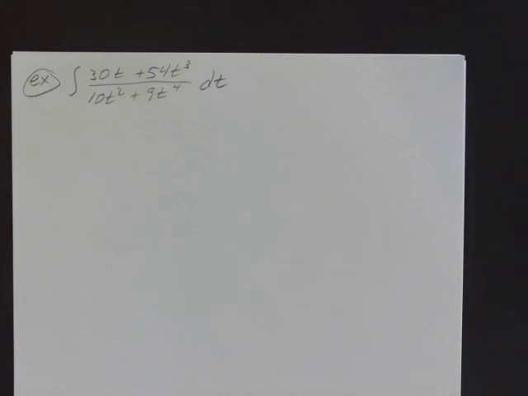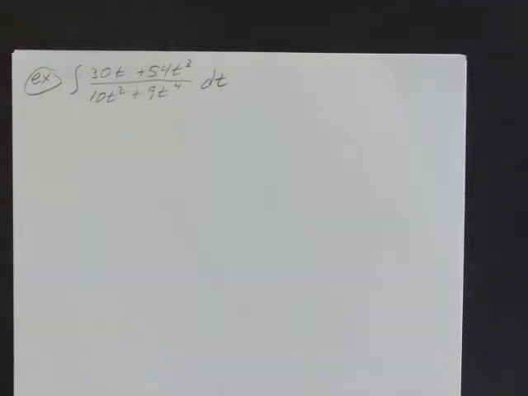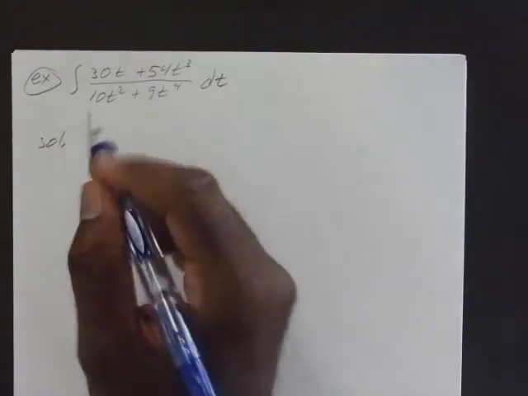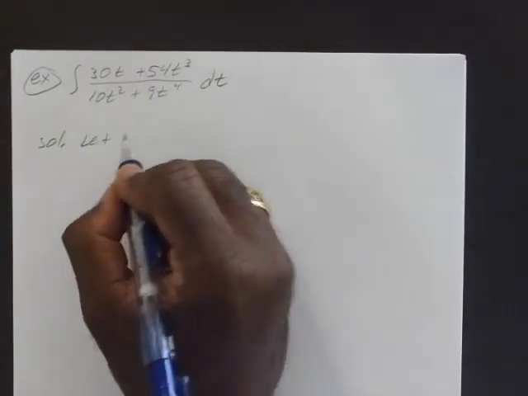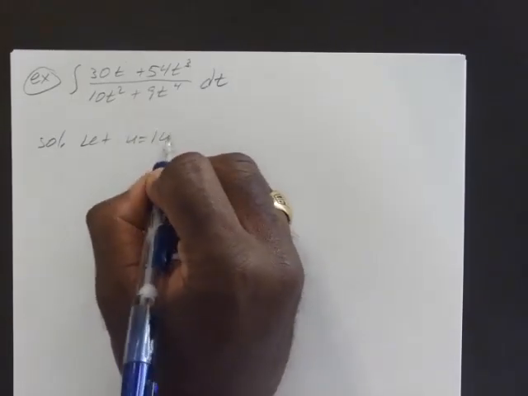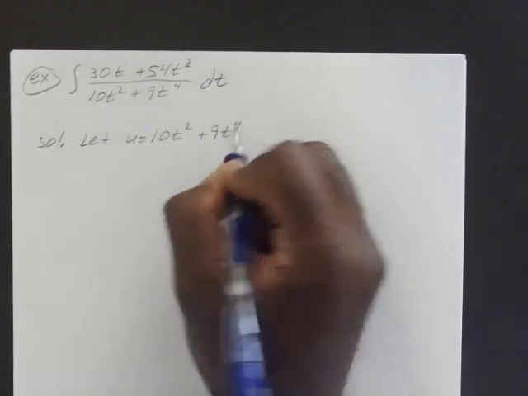Okay, so again, we can pretty much see that we're going to have a natural log answer because the exponents are one less in the numerator. So we're going to let our u equal our denominator, which is 10t squared plus 9t to the fourth power.